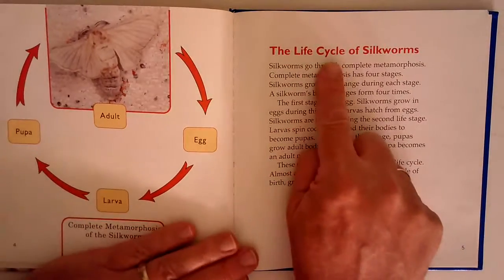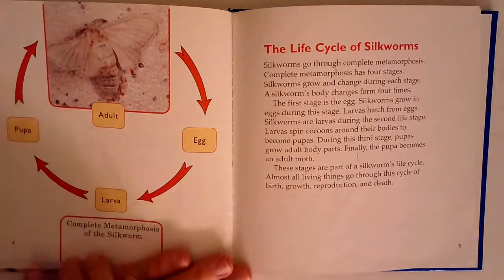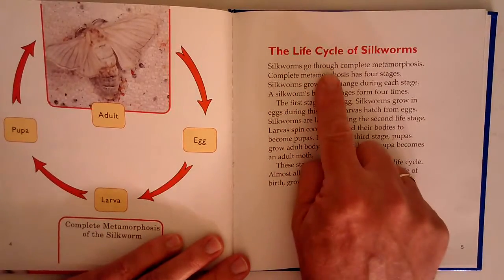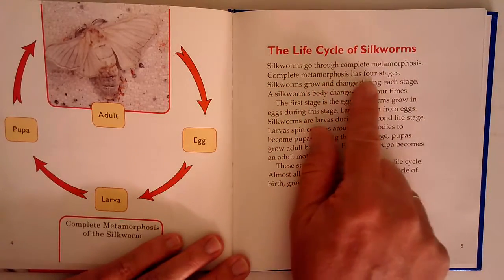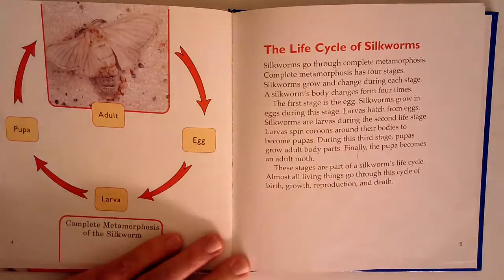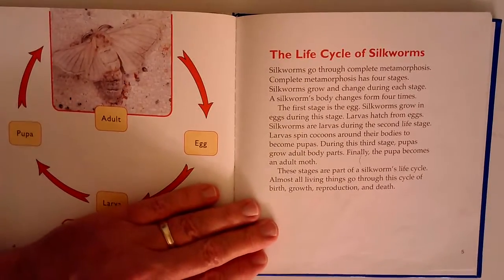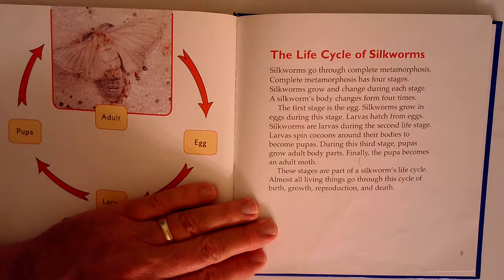The life cycle of silkworms. Silkworms go through complete metamorphosis. Complete metamorphosis has 4 stages. Silkworms grow and change during each stage. A silkworm's body changes form 4 times. The first stage is the egg. Silkworms grow in eggs during this stage. Larvae hatch from eggs. Silkworms are larvae during the second life stage.